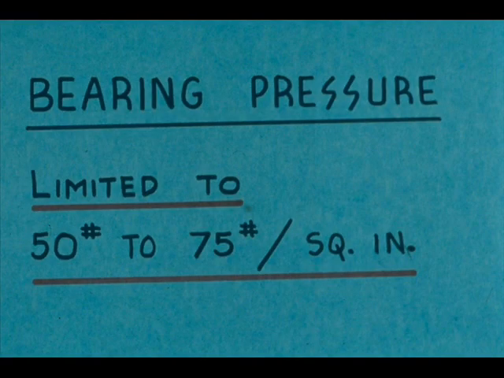This thrust system served its purpose for many years, even though it had many limitations. Men working in this field at that time did not fully understand the theory of lubrication as well as it is known today. So he limited his design of this type of thrust bearing to thrust loadings of 50 to 75 pounds per square inch.